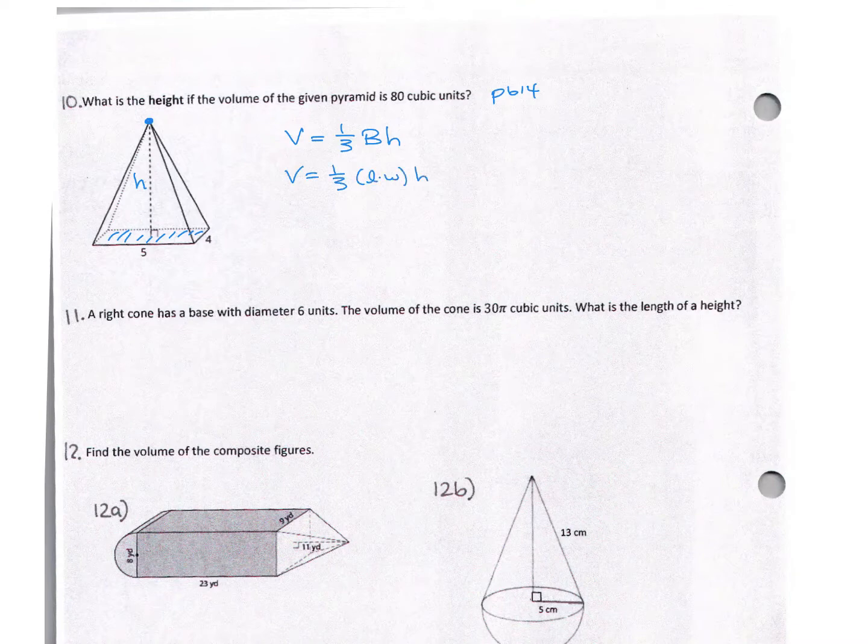So if my volume is 80 cubic units, let me put an 80 in for my volume, and my length of my rectangle is 5, the width of my rectangle is 4, and H is what I don't know. I have a couple different ways I can solve this. First of all, I could solve it not using my calculator, using fractions.